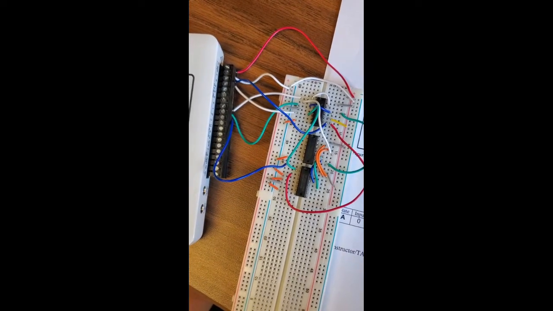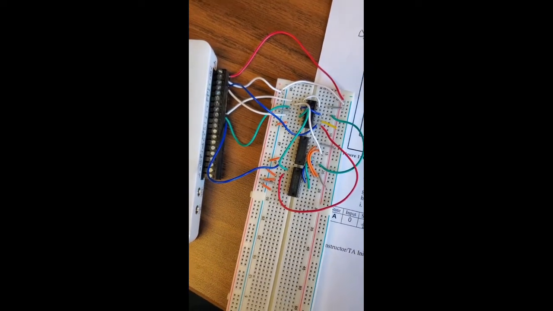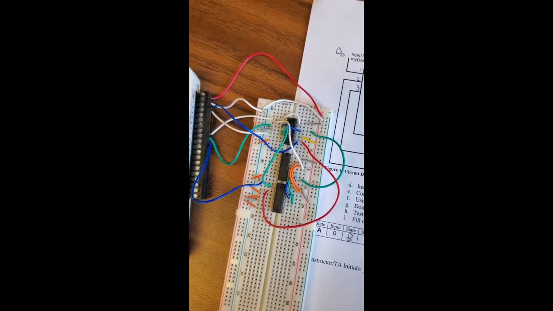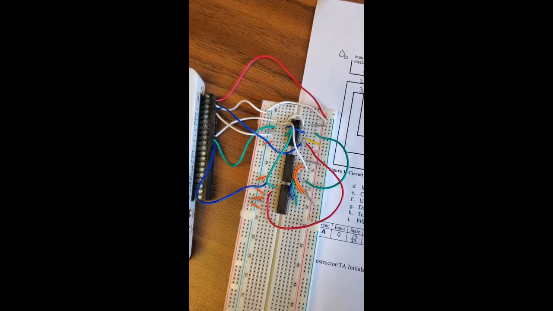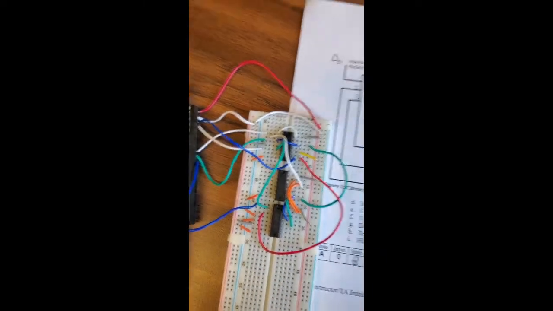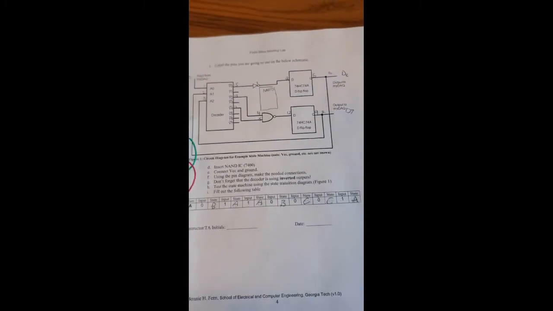D2 is the clear bar. And then D6 is the first state and D7 is the second state. And it's all according to this pin diagram here as well.